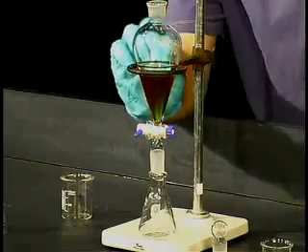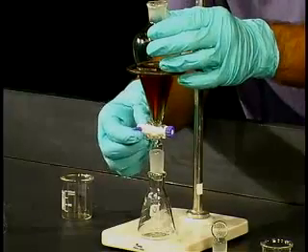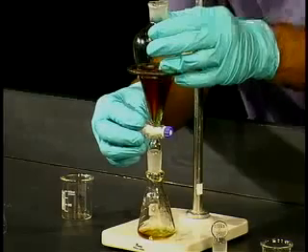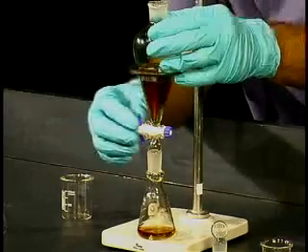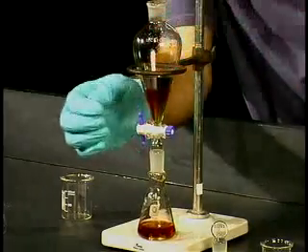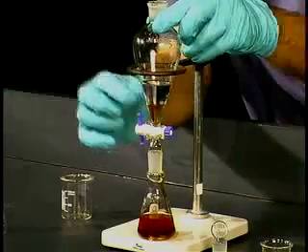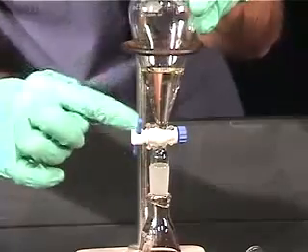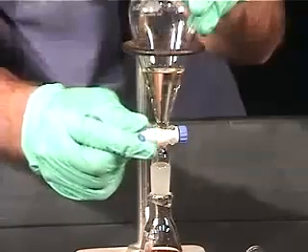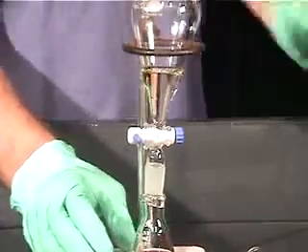When it gets to that level, you want to stop it. You can open it fairly quickly at first, and you'll slow that down as the interface gets a little closer. The two layers are moving down, and the bottom layer will narrow until it gets to the entrance of the stopcock. There, I still have a little bit. At this point, you want to go fairly slowly and trap that in the stopcock. Now we have our aqueous layer on the bottom.